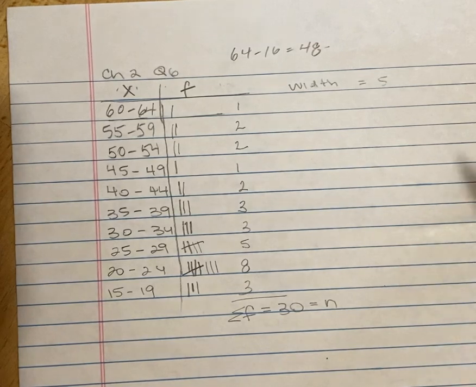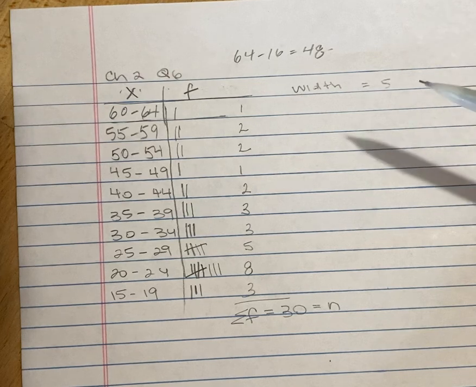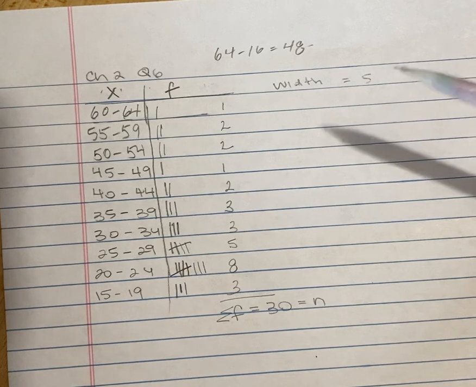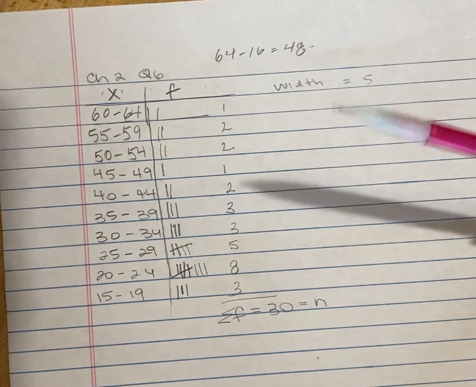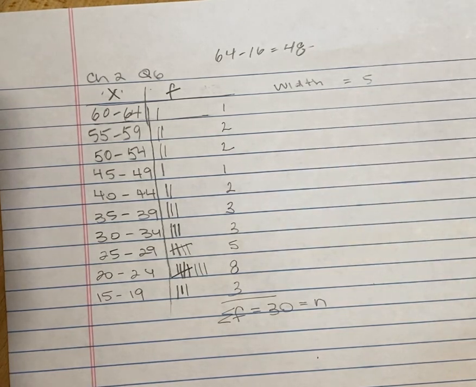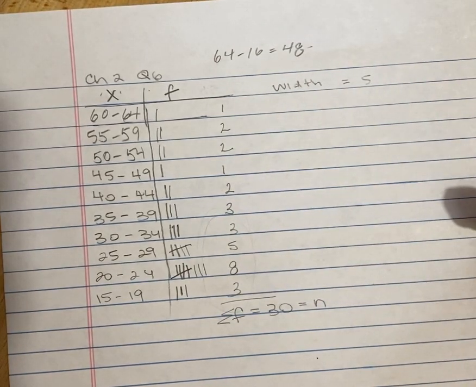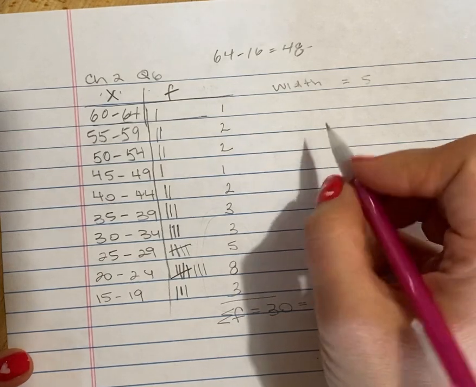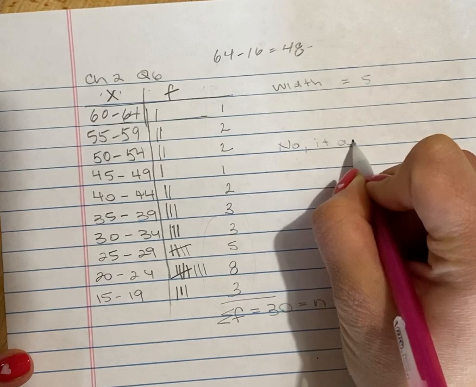The next part: the question said the following scores are for a random sample of 30 drivers who were issued speeding tickets in New York during 2008. We had to determine the best interval and create our frequency distribution table. And then, from looking at your table, does it appear that tickets are issued equally across the age groups? And no, it doesn't, because there are many more scores in the younger age groups than in the older age groups.